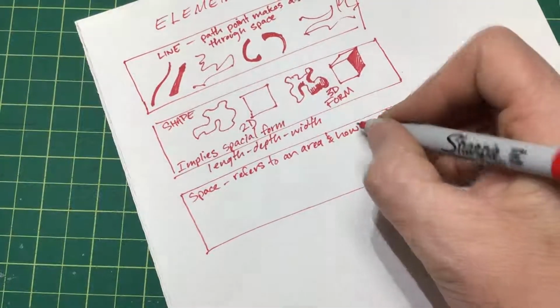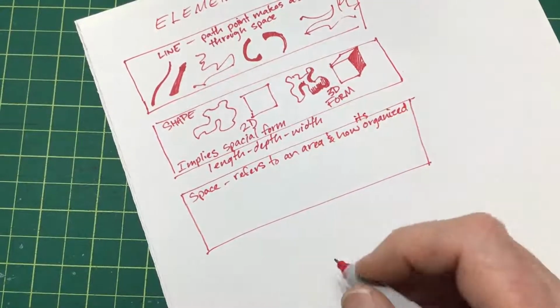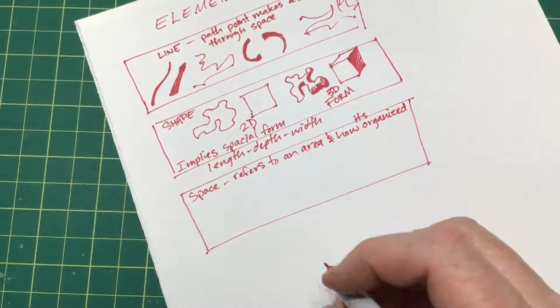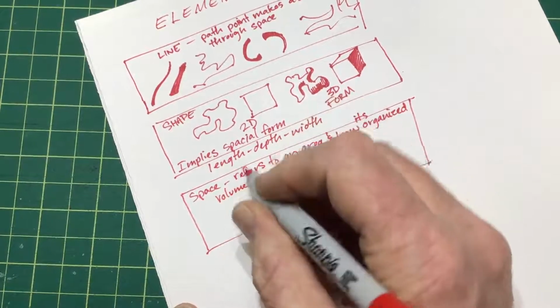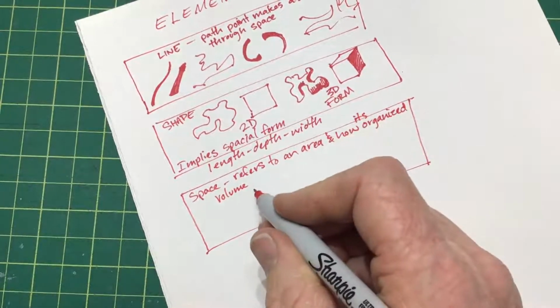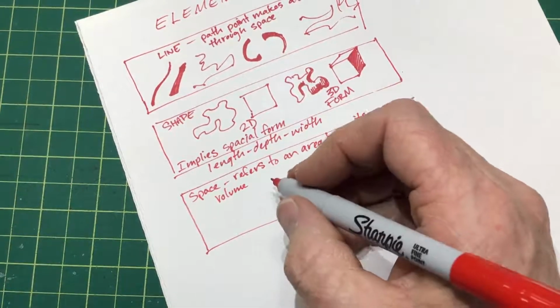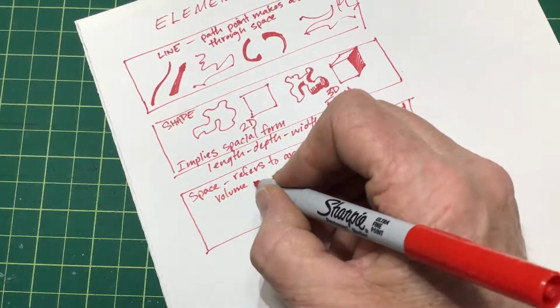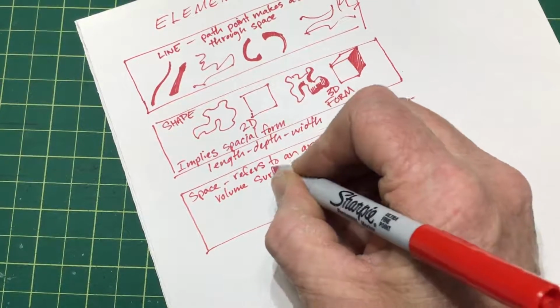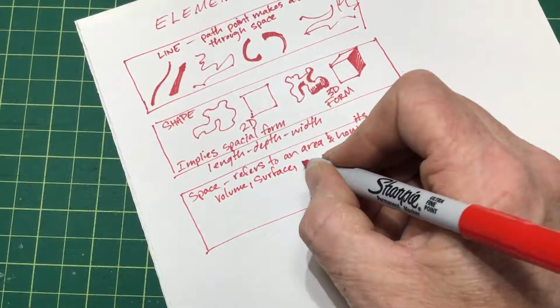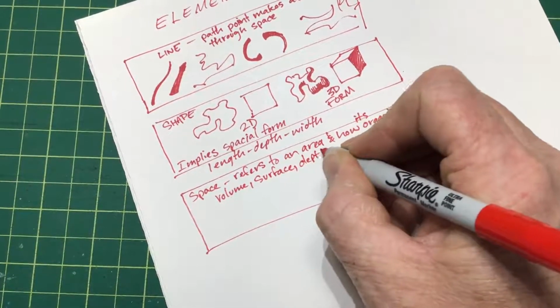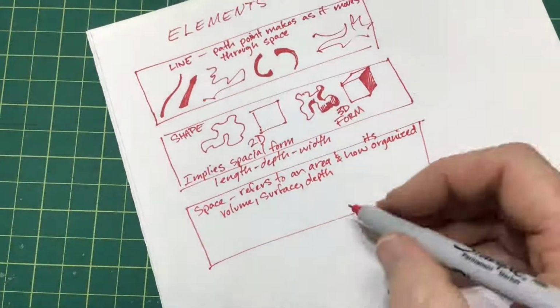Do you organize your space? Do you represent volume? Again, length, depth, width, but volume of space and surface area, volume, surface, and I'm going to write depth here again because we're about to draw a picture just real quick that shows depth.